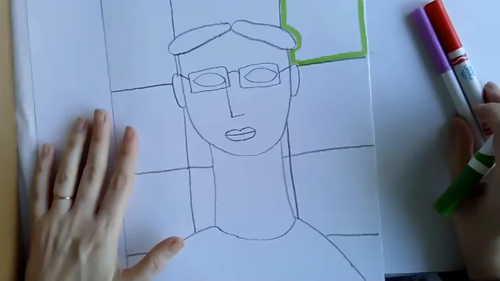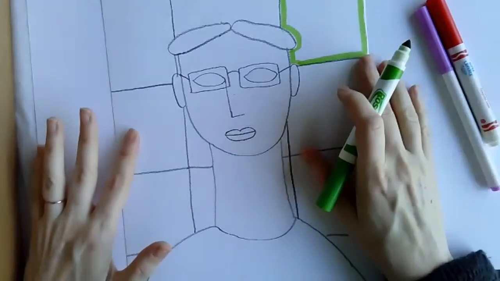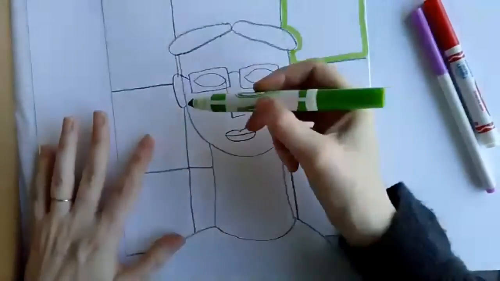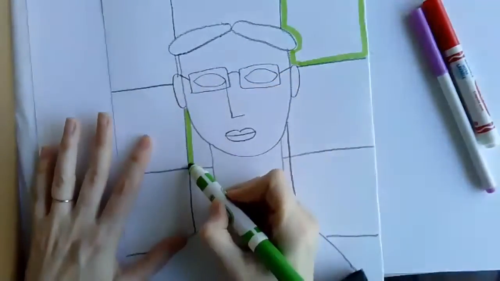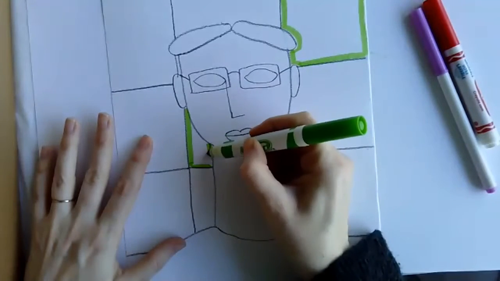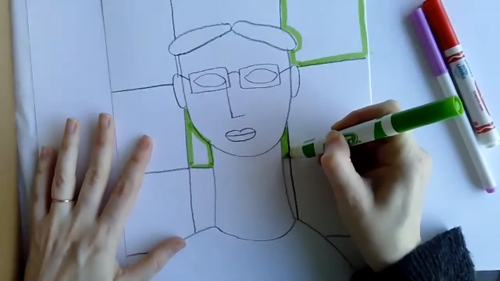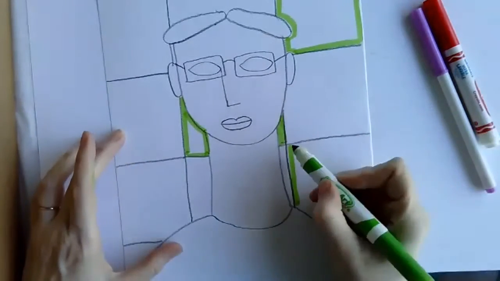Because I have 3 colors that I'm using, I don't want to put another green right next to it. I want to space it out so that the colors are more random. So I'm just adding in some color around the boxes.